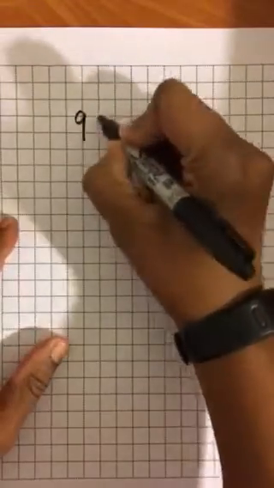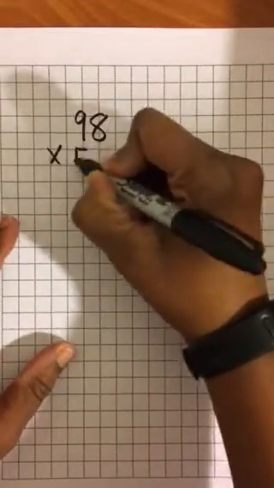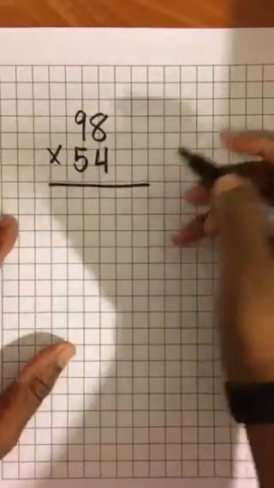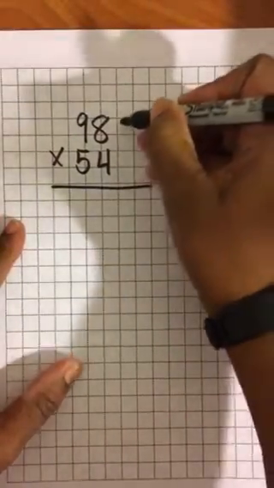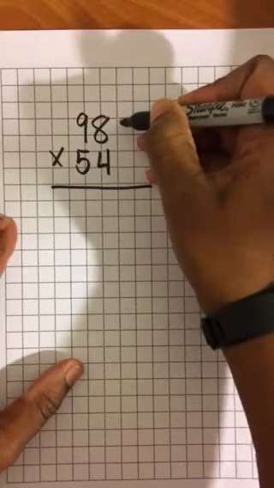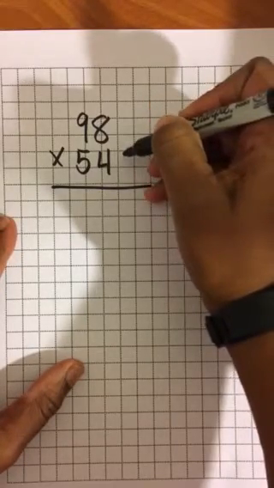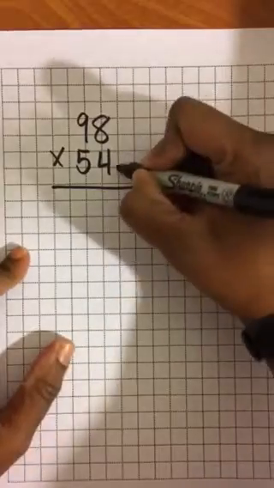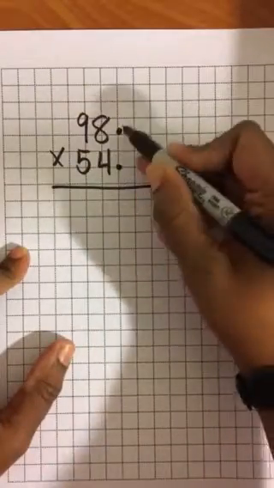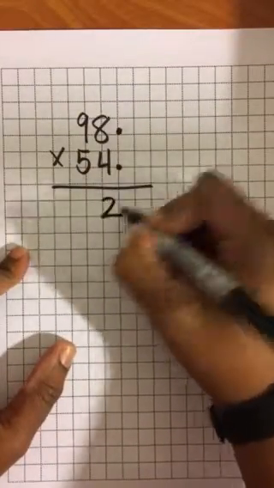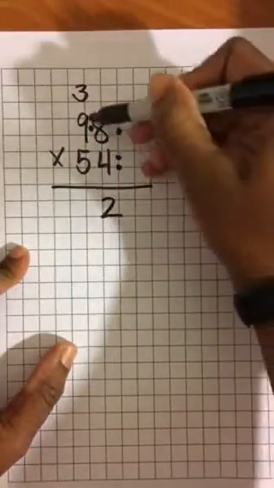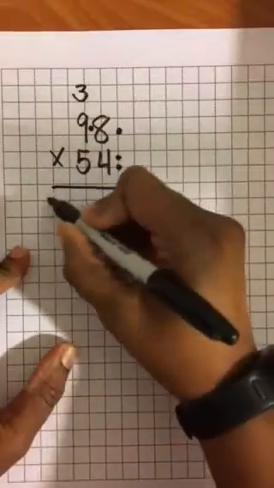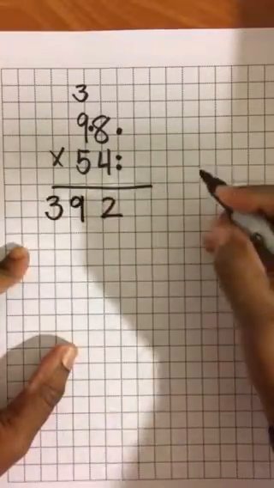Let's do 98 times 54. Remember, with the traditional method, each digit in the bottom factor multiplies each digit in the top factor, or each digit in the top factor multiplies each digit in the bottom factor. Let's start with 4 times 8. 4 times 8 is 32. Bring down the 2, carry the 3. 4 times 9 is 36, plus 3 is 39, so 392.